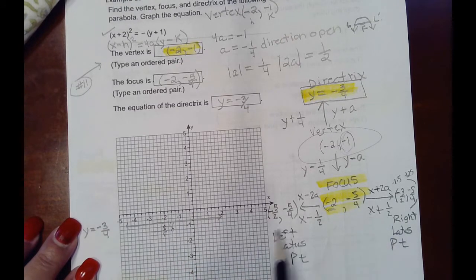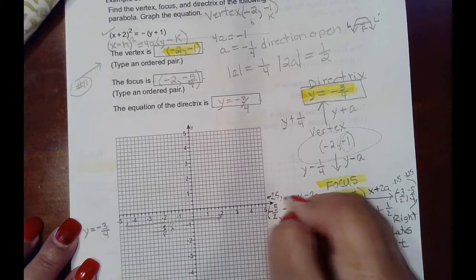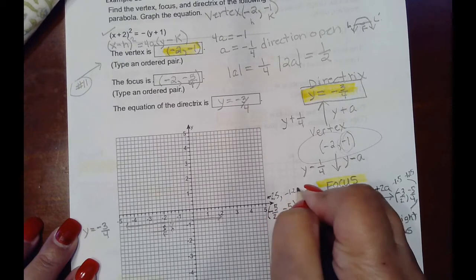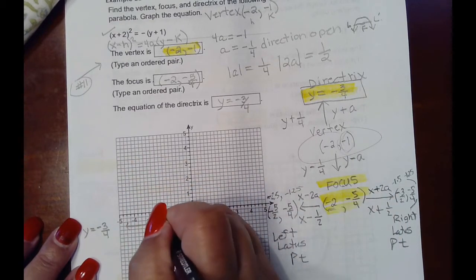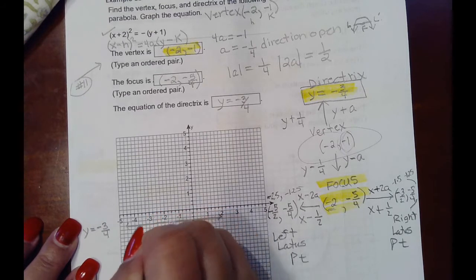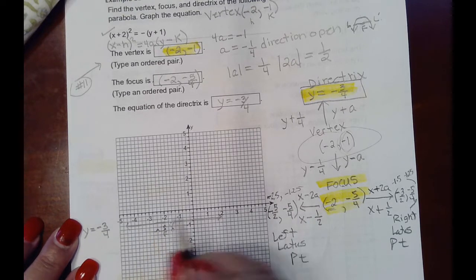Then the other one is -2.5. That's what this 5/2 is. Might make it easier for you to graph. And again, down at -1.25. So -2.5, and then we're going to go down to -1.25 and line up with the focal points.